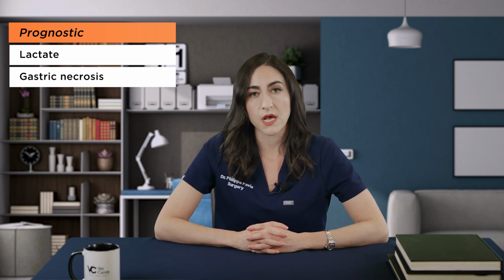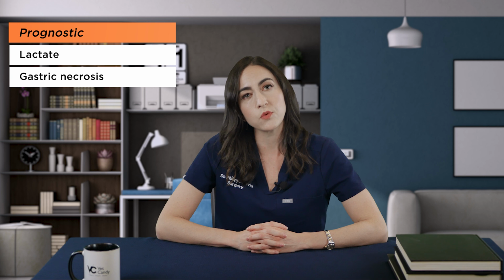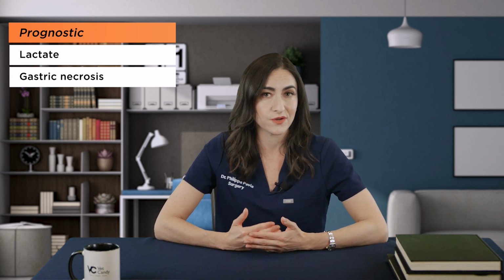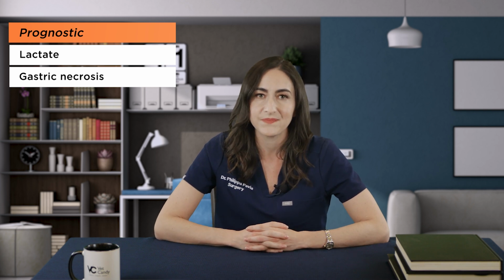Gastric necrosis. Dogs with gastric necrosis are 11 times more likely to die than those without. Lactate can also be correlated to gastric necrosis, so you can use those two in tandem. Other things to think about are if the owner chooses not to go to surgery with a GDV, the dog may be able to recover from this episode. The stomach may derotate on its own after you've performed your decompression, but the risk of recurrence is very high, greater than 80%. So again, these are determined to be surgical emergencies almost all the time.